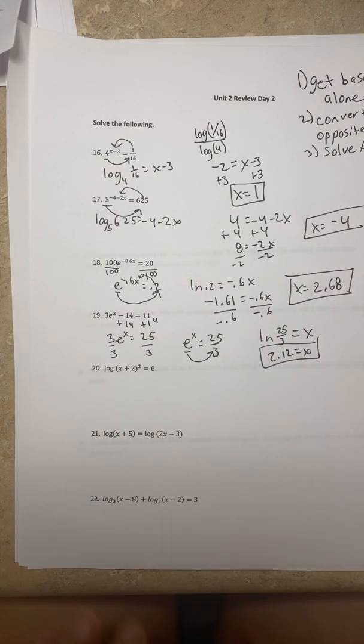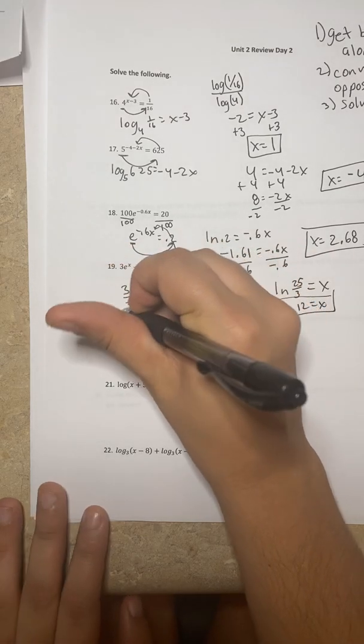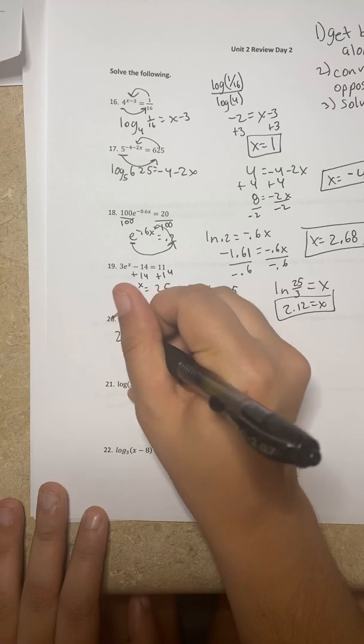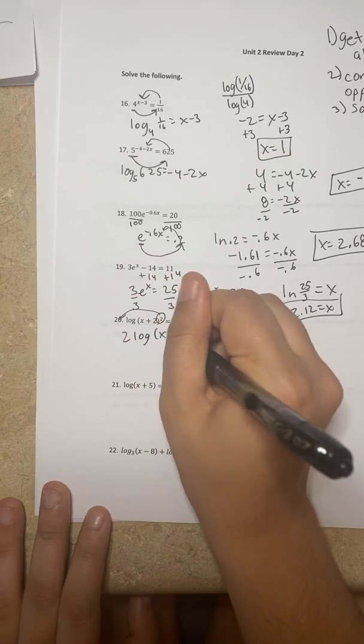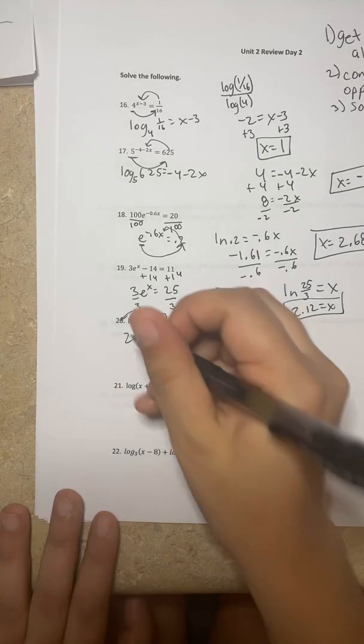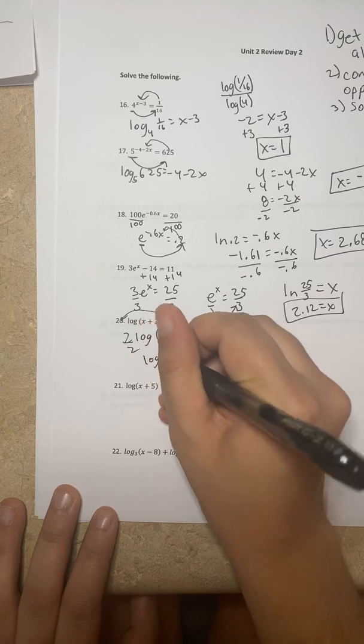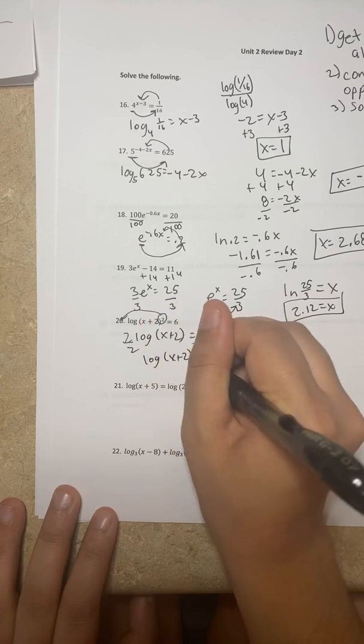Okay. Number 20, this is a problem that messed with a lot of people when we went over this. You just have to remember your log rules. Remember, exponents go where? To the front. So my 2 is going to get moved to the front first. Okay, now we divide by 2 to both sides. So that becomes log of x plus 2 is equal to 3.